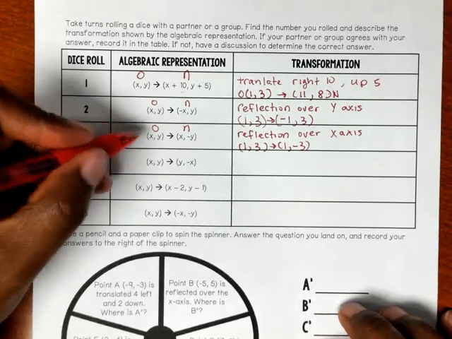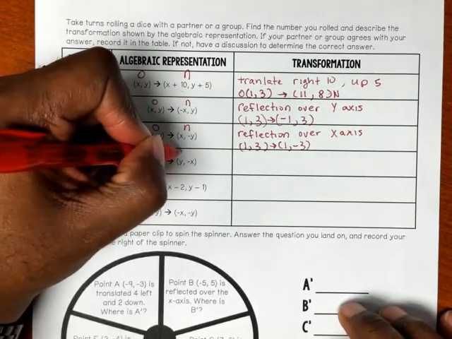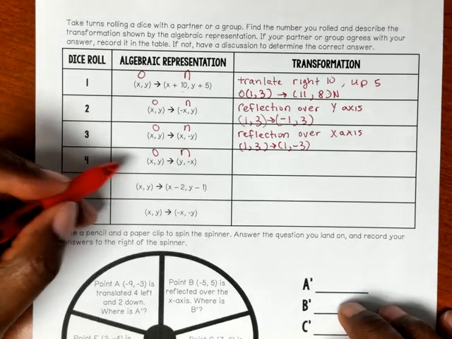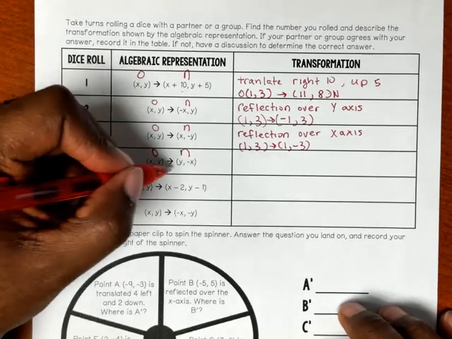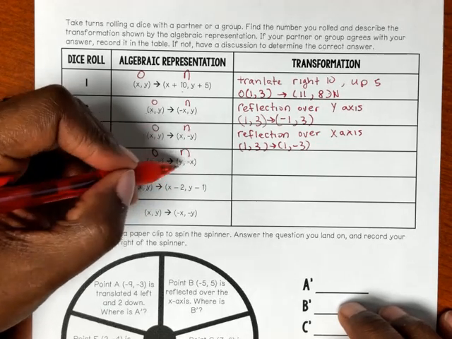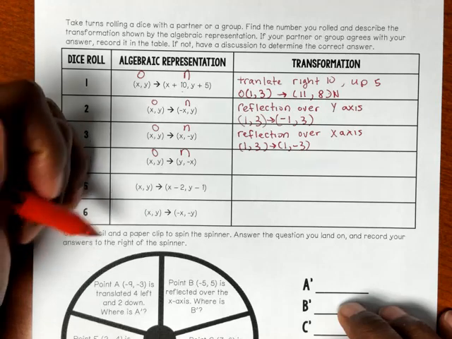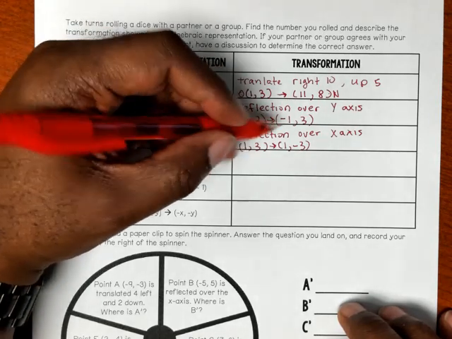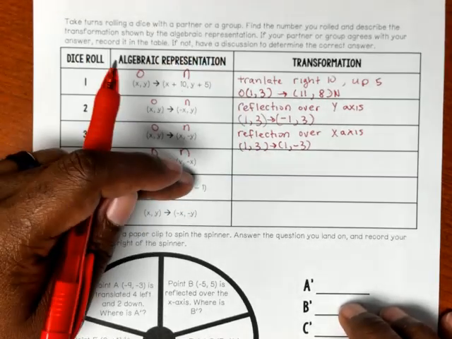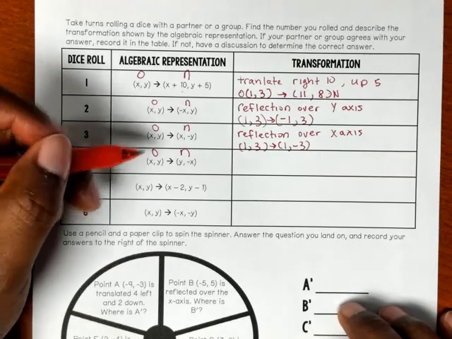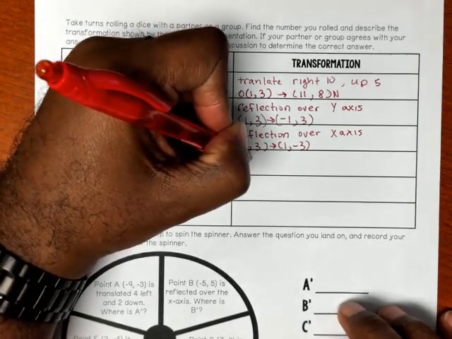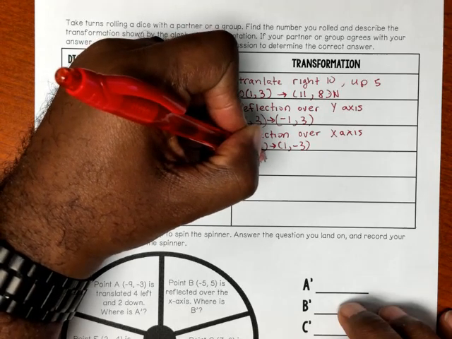All right, next one. We have original, we have new. I have (x, y), and then it says x and y switch places and y or x becomes negative. My memory from this would tell me that it's probably a rotation of some sort, because when x and y switch places, it's a rotation. So we're going to say rotation. We're going to see what kind of rotation in just a second.